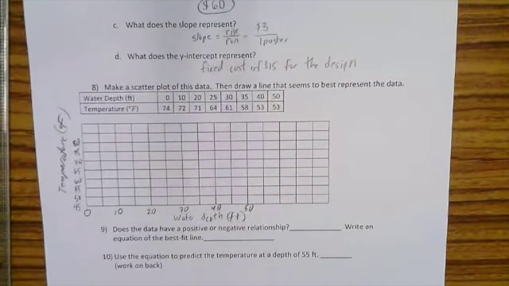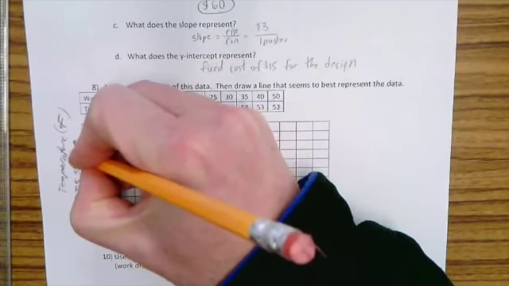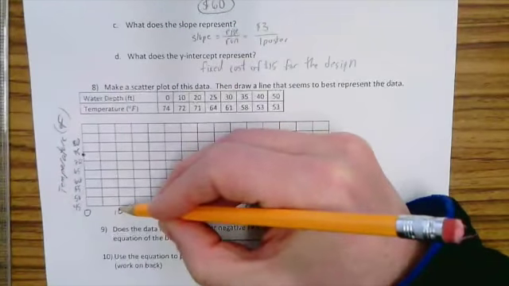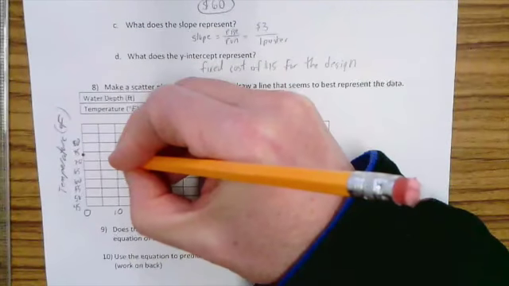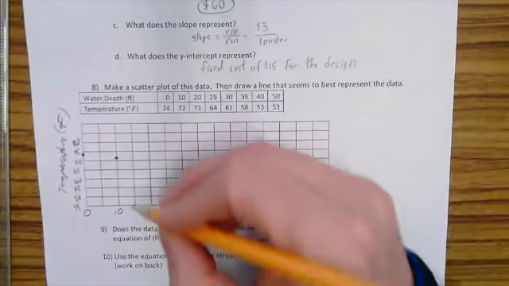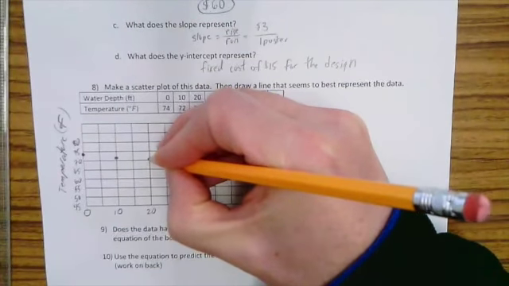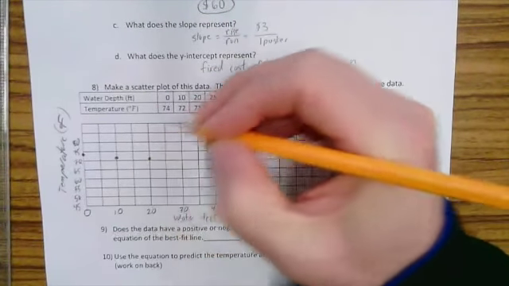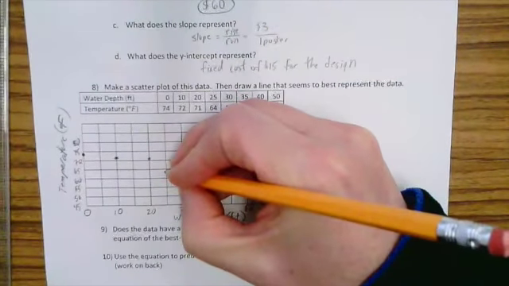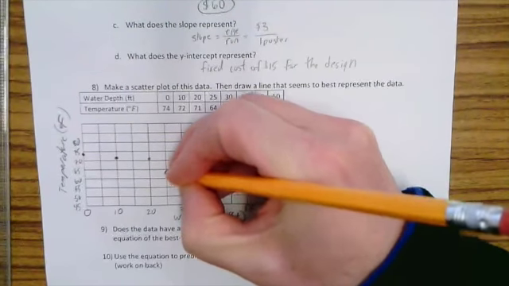Now I'm just going to plot the points. A water depth of 0 gives me a temperature of 74. A water depth of 10 gives me a temperature of 72. A water depth of 20 feet gives me a temperature of 71 degrees. 25 gives me 64. I'll let you go ahead and finish that off and compare it to mine here.